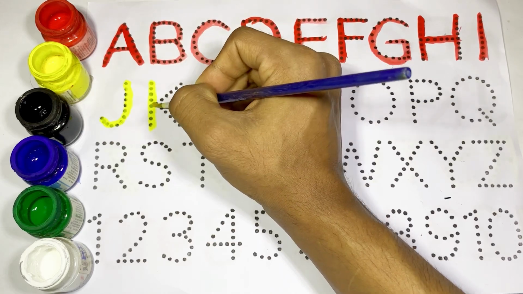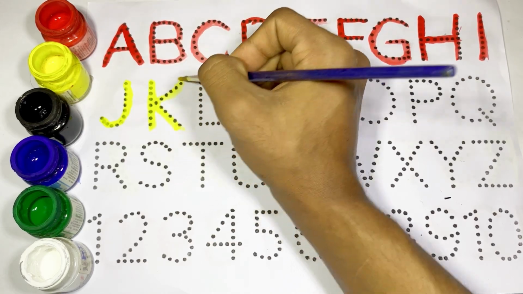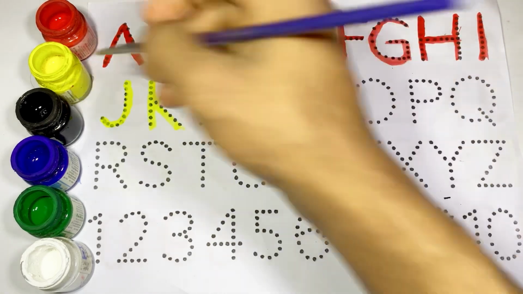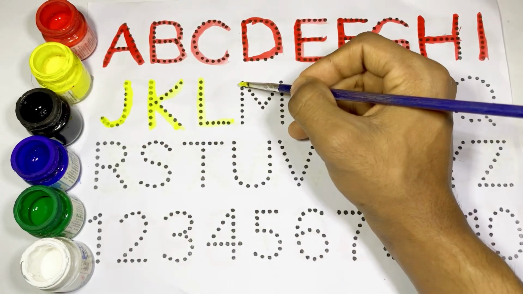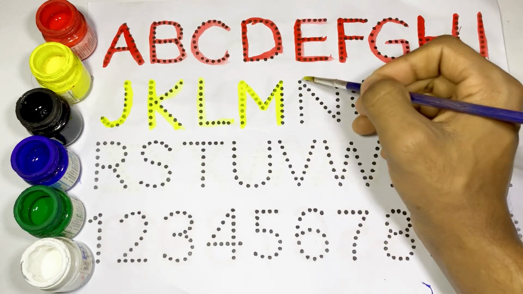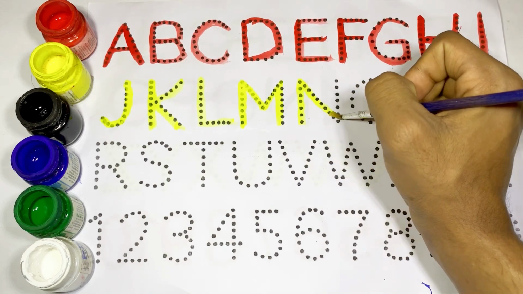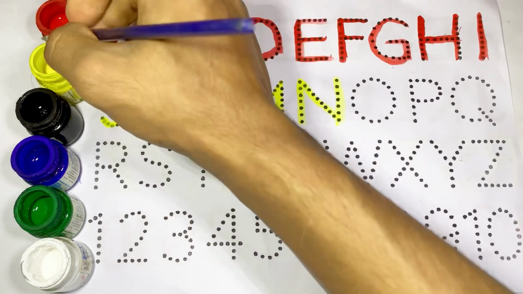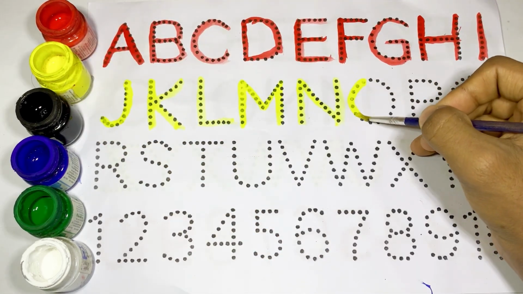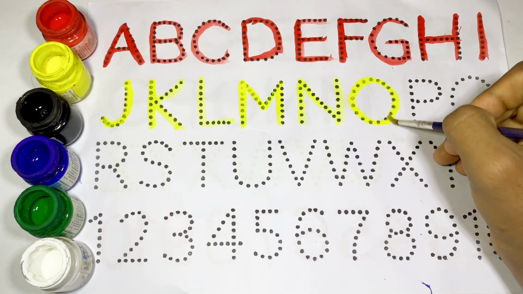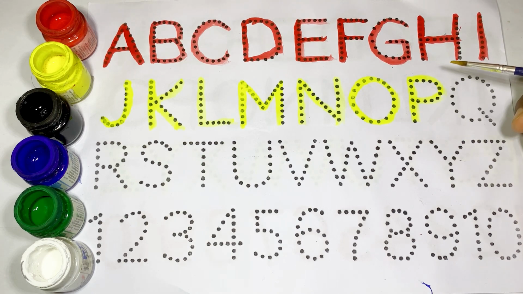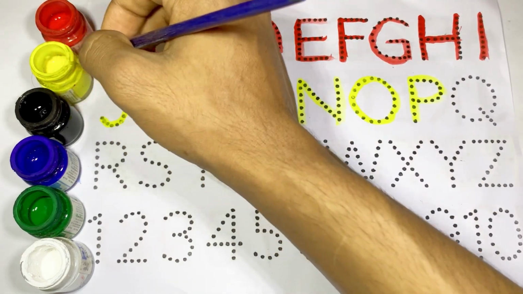K. K for kite, K for king. L. L for lion, L for lemon. Kids again use yellow color and draw. M. M for moon, M for mango. N. N for nose, N for nest. Kids again use yellow color and draw. O. O for orange, O for octopus. P. P for parrot, P for penguin. Kids again use yellow color and draw.